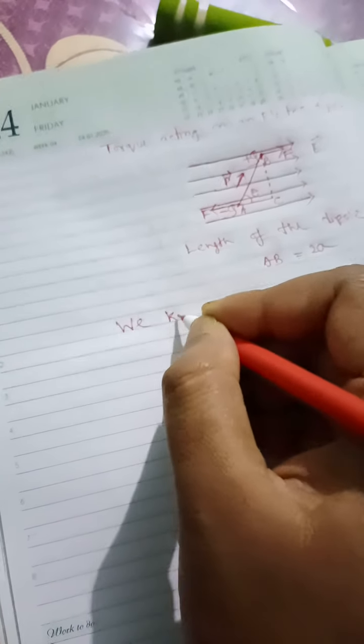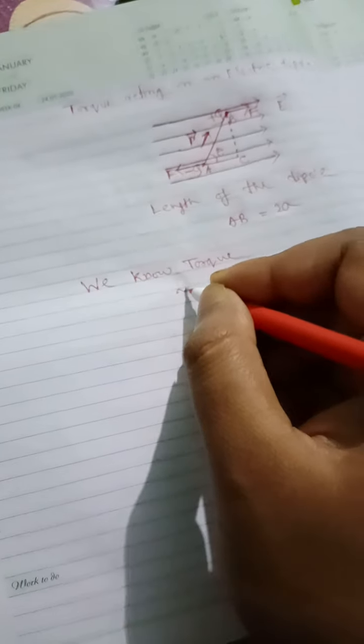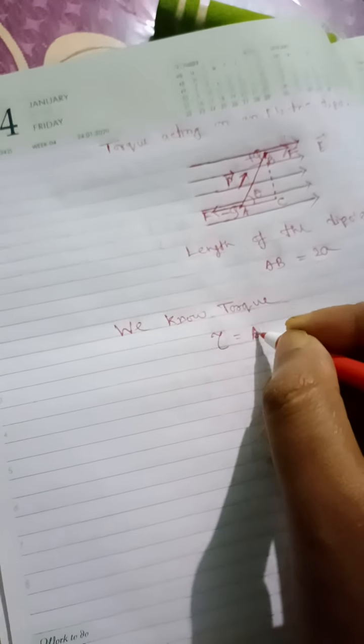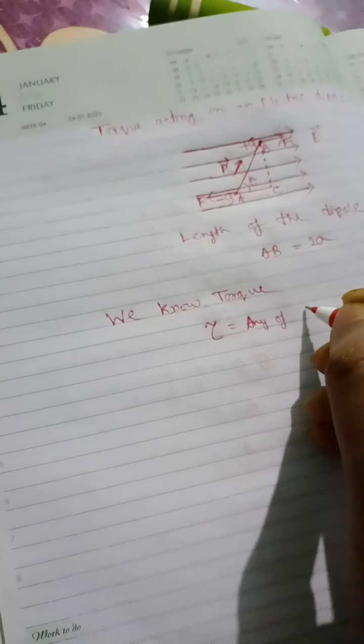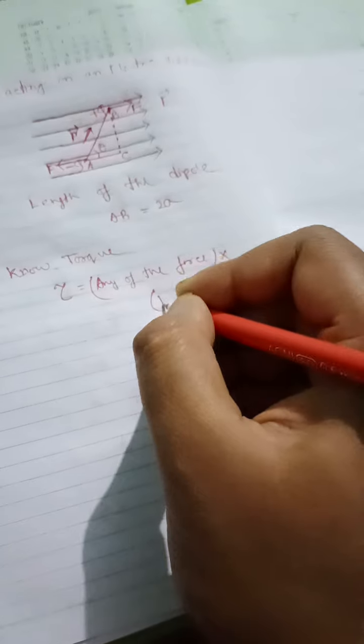We know torque, defined by tau, is equal to any one of the forces, that means between the two forces any one force, into the perpendicular distance between the two forces.